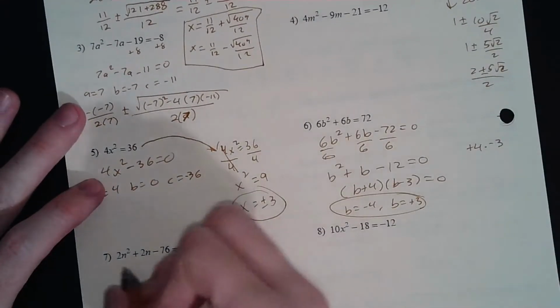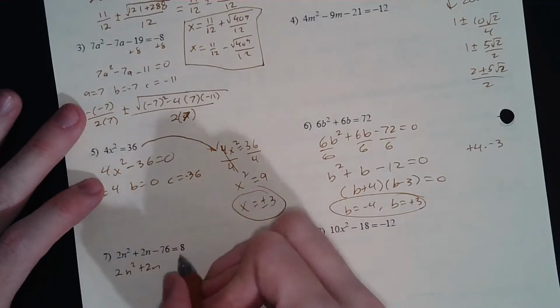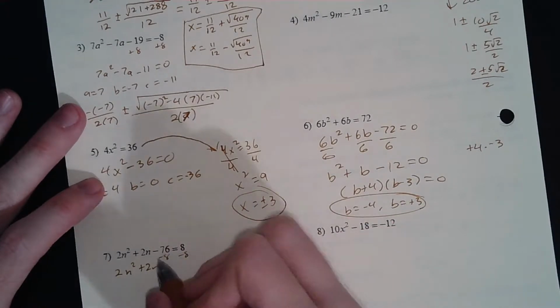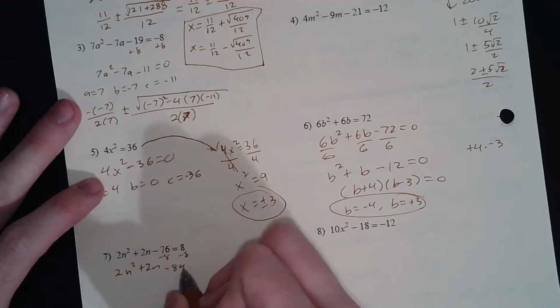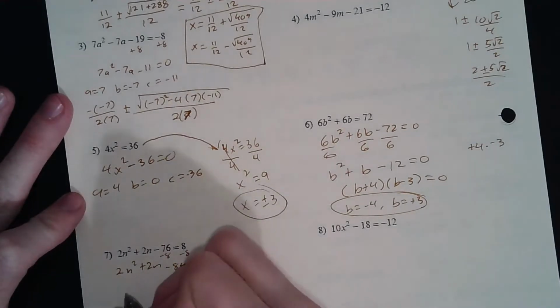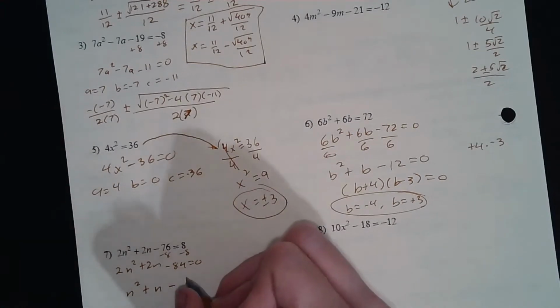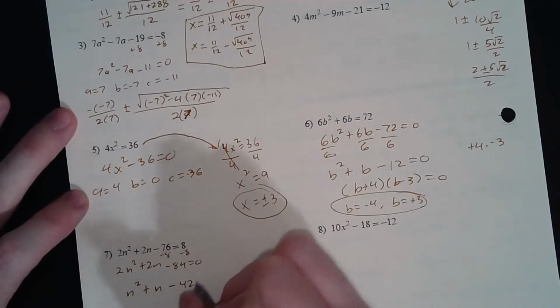Number 7, very similar vein. Just like before, subtract 8 on both sides here. If I subtract 8 on both sides there, I'm going to get minus 84 here equals 0. And then I got to remember, divide them all by 2. If we divide them all by 2, I get n squared plus an n minus 42 equals 0.